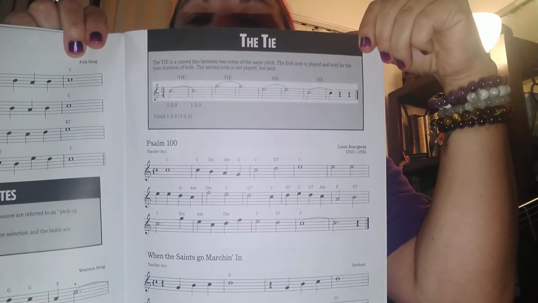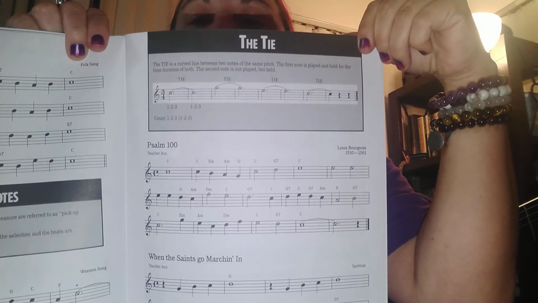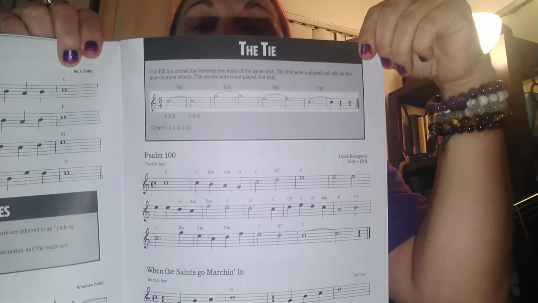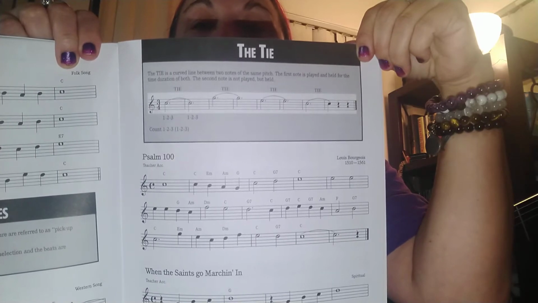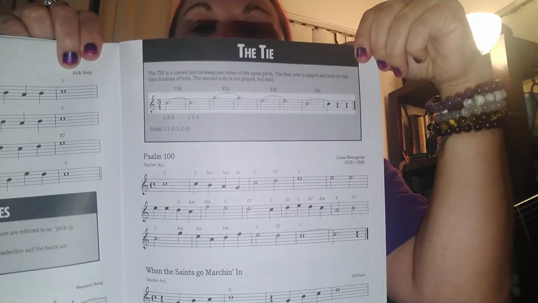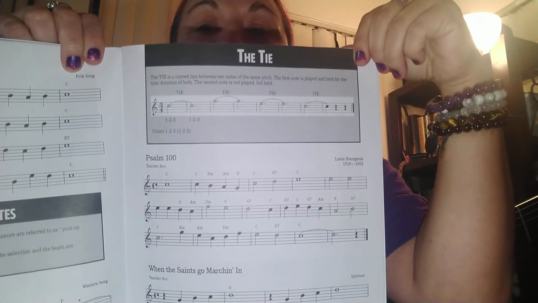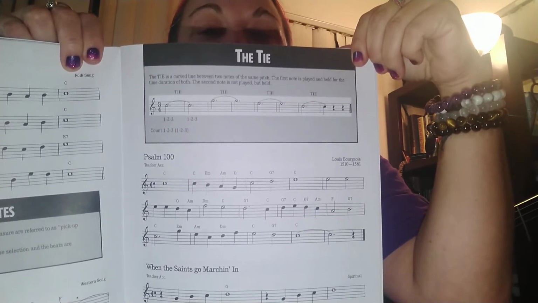The tie is basically a line that's going to connect two notes together. What we'll do for the tie is play the first note, but we'll sustain the second note, okay? So you're going to play the first note, and you're going to let the second note that's connected to the tie ring out for however long the duration of that note is.